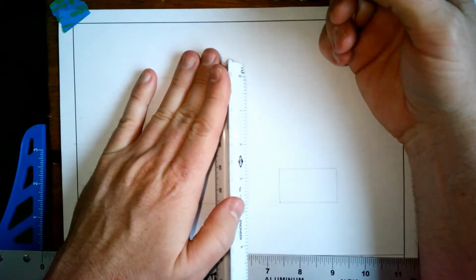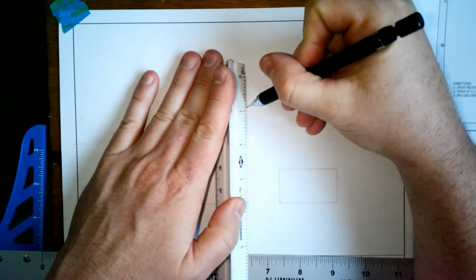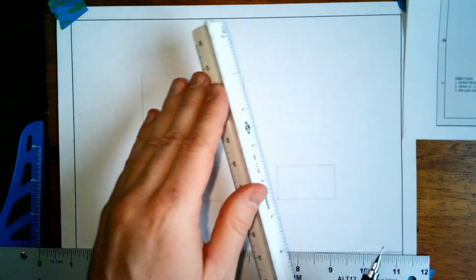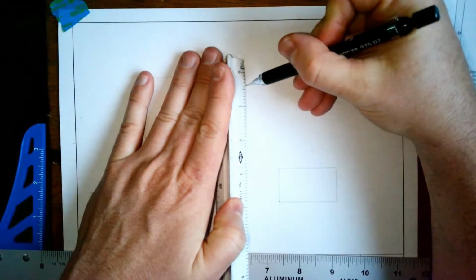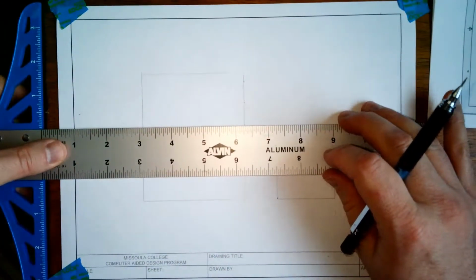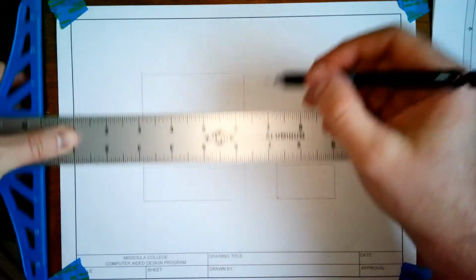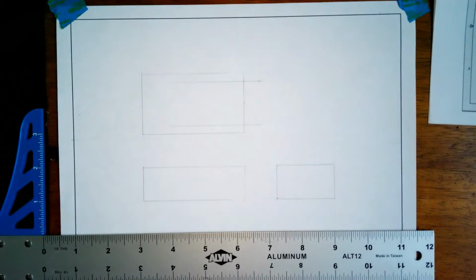So it's 1.75. So it should be 0.875 for the midpoint. And then I go 0.65 each direction. So I find the midpoint and then I just go back 0.65, like that. And that should give me my horizontal lines for that rectangle section. So hopefully that looks okay on your end. I've got those two rectangles.